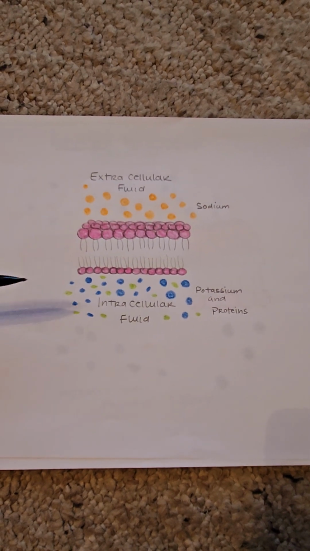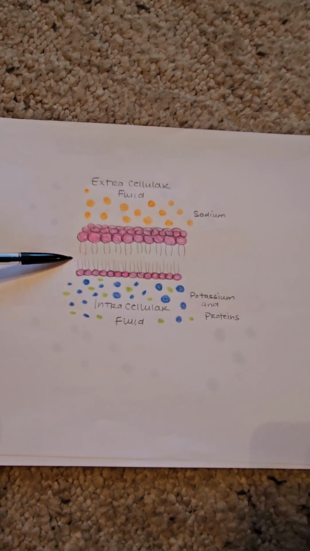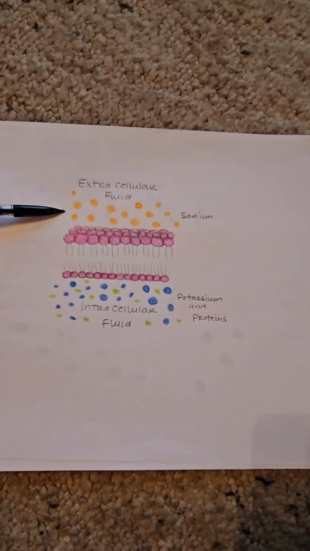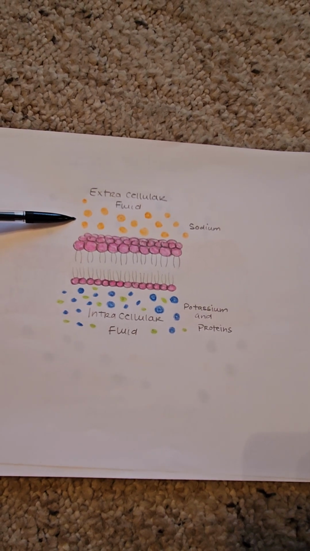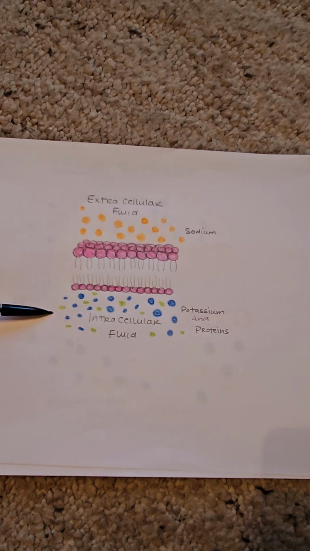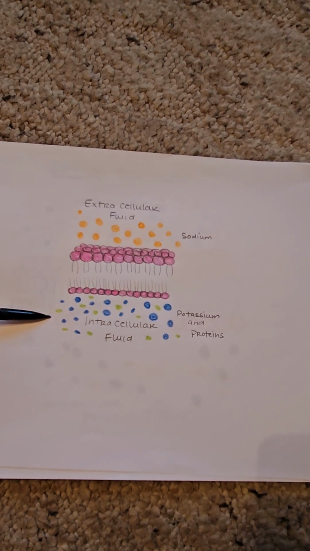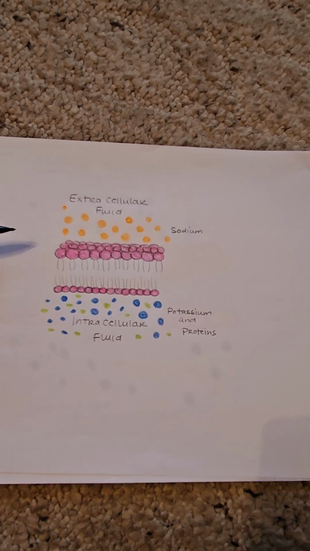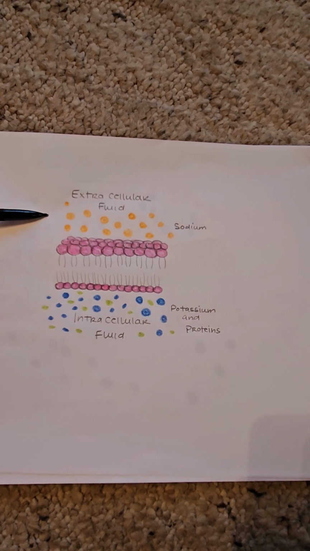Electrical potentials and electrical currents play out at a neuron's plasma membrane. The fluid outside the plasma membrane, also known as the extracellular fluid or ECF, has a significant positive charge to it. The fluid on the inside of the plasma membrane, also known as the intracellular fluid or ICF, has a negative charge to it. The ECF has an abundance of sodium ions which carry a positive charge.